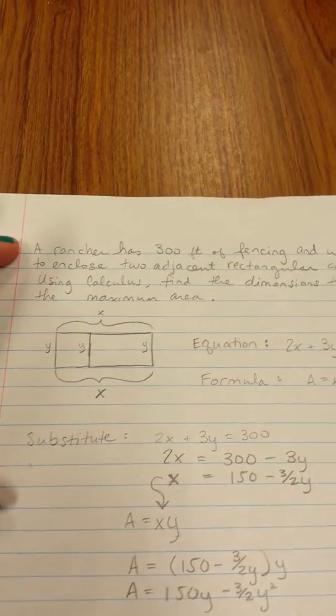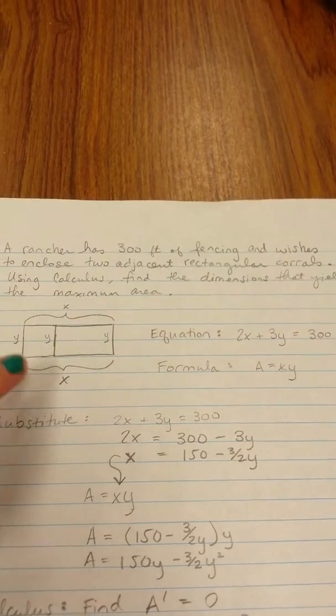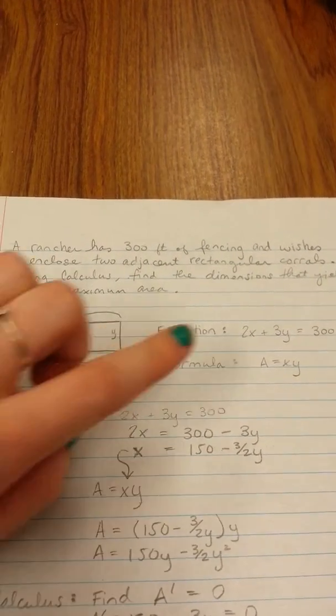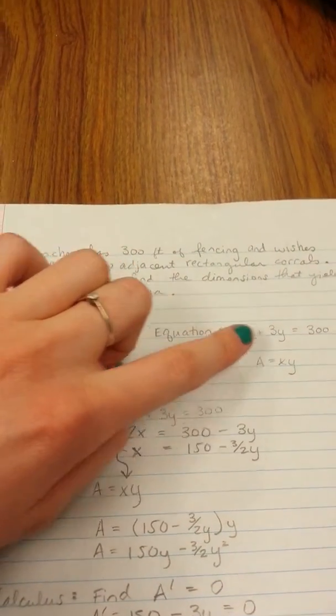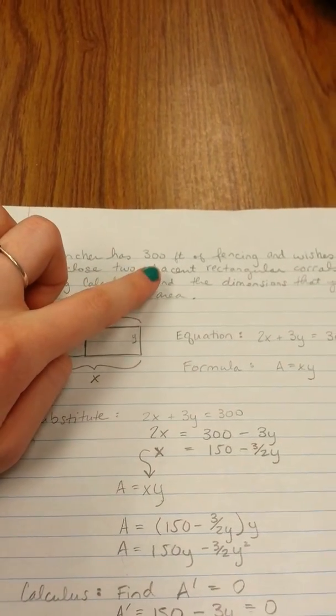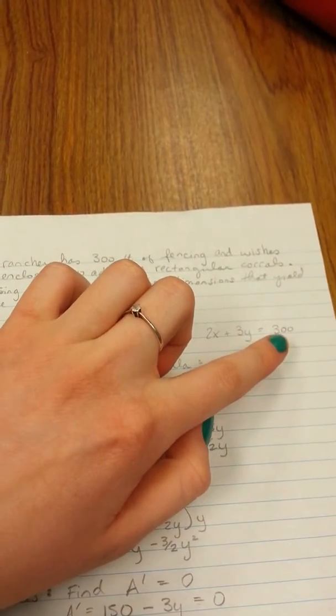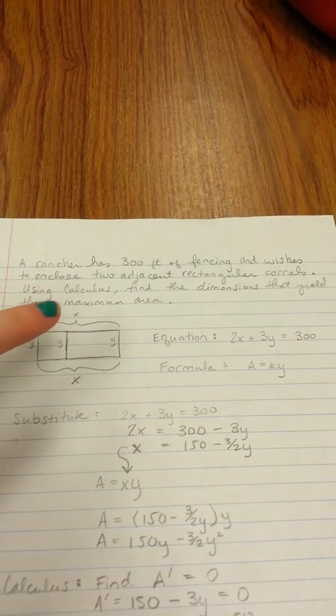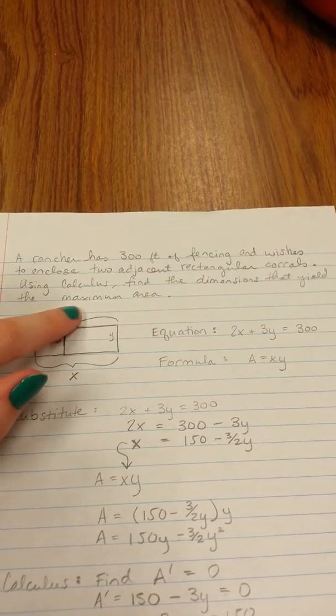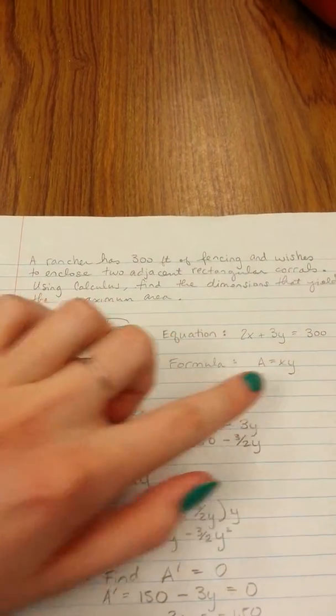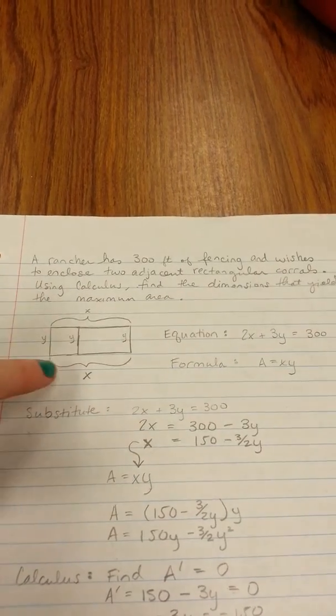First thing you want to do is make an equation. So we can see that we have 3 y's and 2 x's. So 2x plus 3y, and we were told that we have 300 feet of fencing, so that equals 300. Now we need a formula. We're trying to find maximum area, so we go area equals x times y.